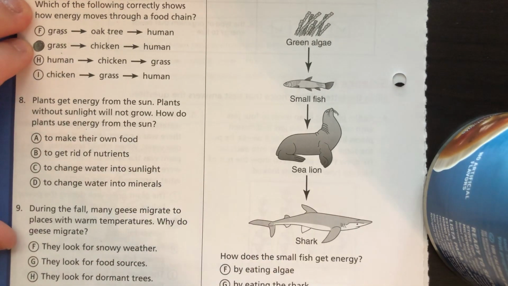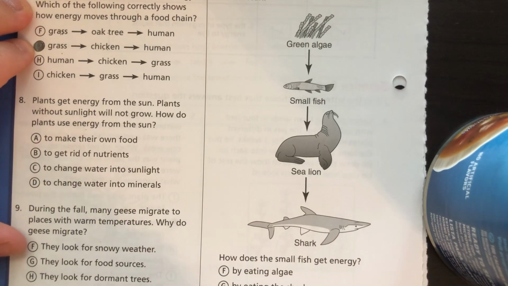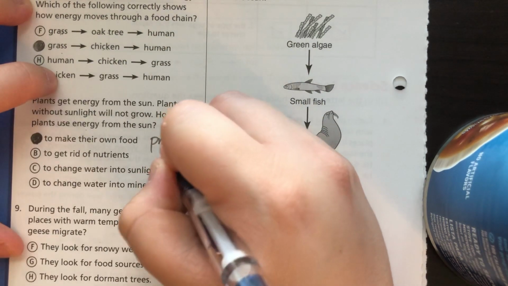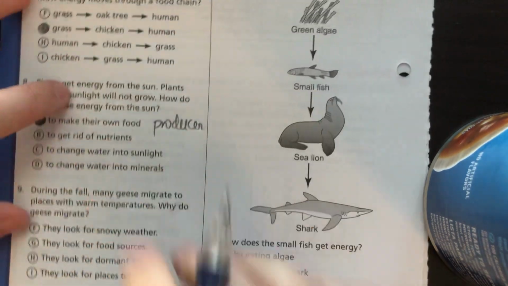Plants get energy from the sun. Plants without sunlight will not grow. How do plants use energy from the sun? So what do they use it for? They use it to make their own food. That's why they're a producer. You can make that little note right there.